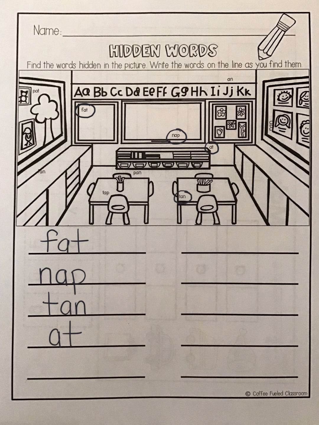So on the other desk, I found a word right here. Please circle that word. The word is tap. T, a, p, tap. The word up here above our alphabet, the letter J. Circle that word. That word is an. A, n, an.